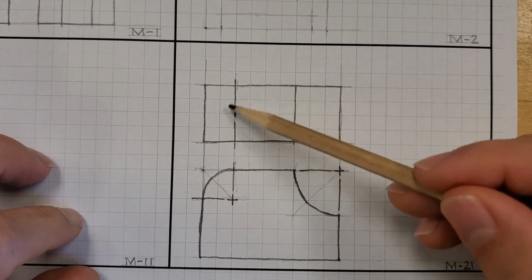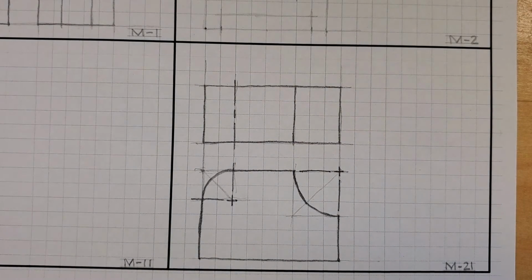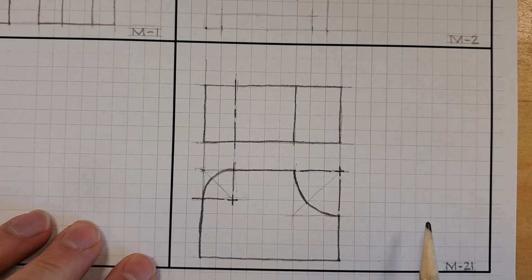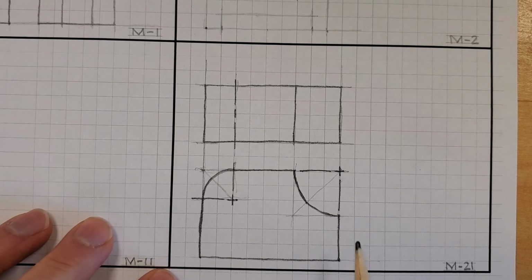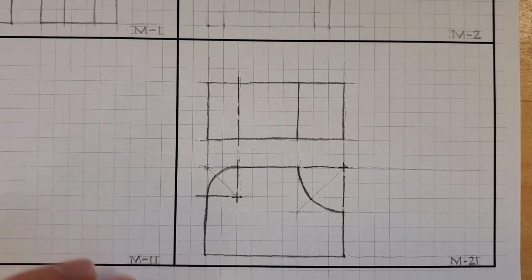But since we don't have an edge here of any type, then we put in the center line to show the relationship, okay? So let's move on to creating the right side view. The right side view has in common with the front view the height. So we go ahead and project over the bottom and the top edges of that view. Again, we're boxing the right side view.